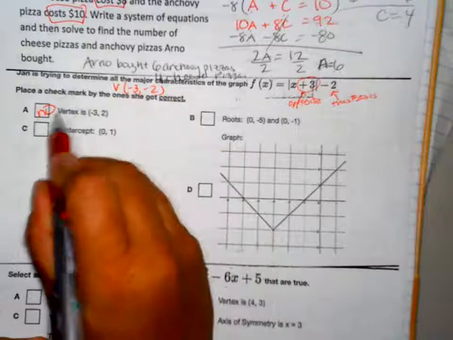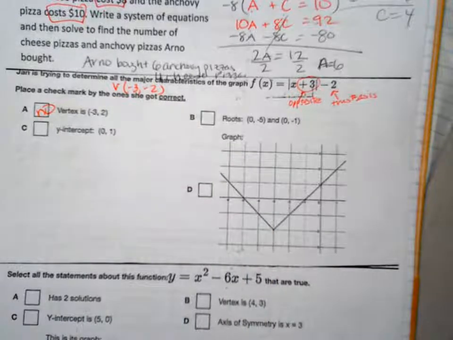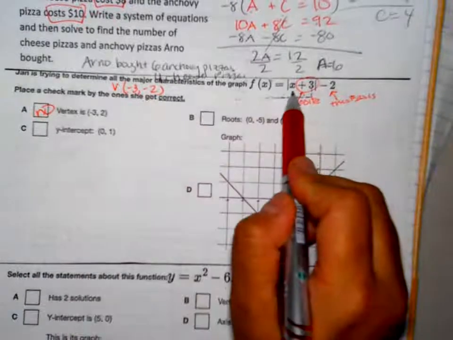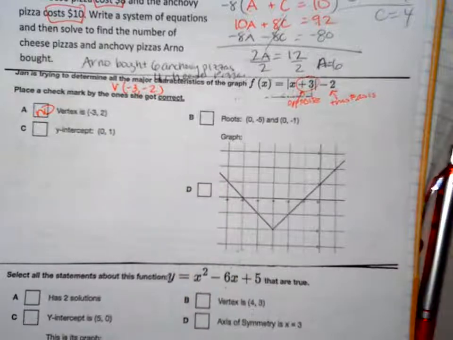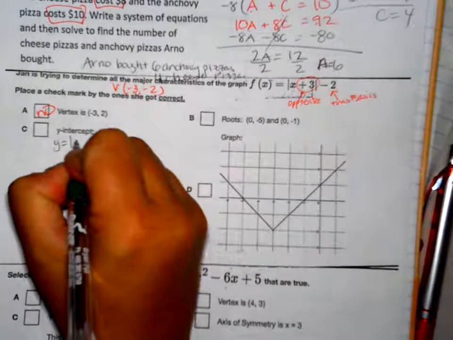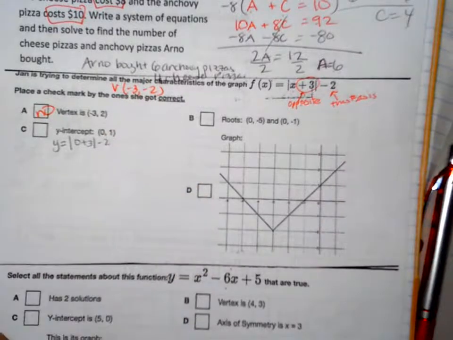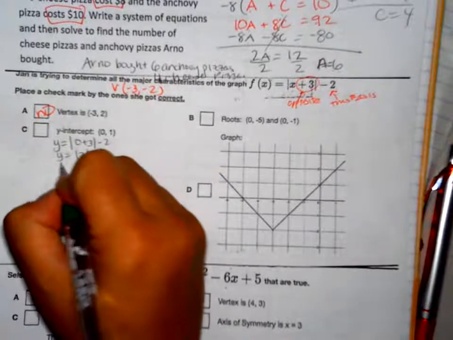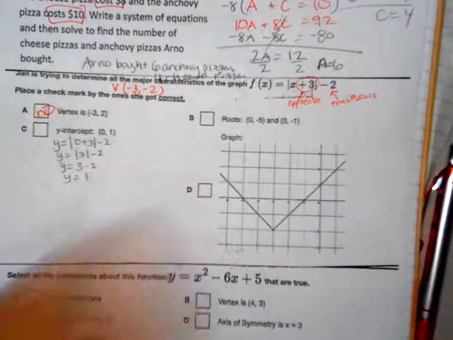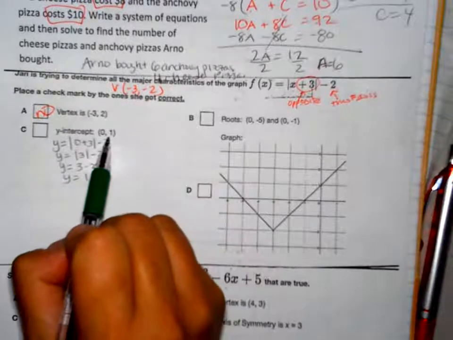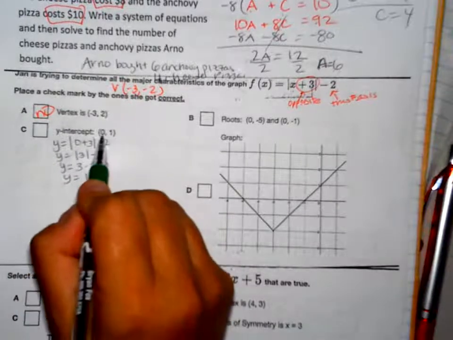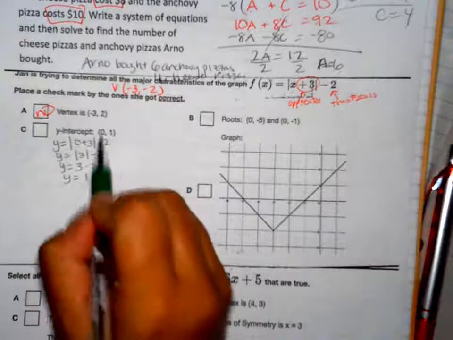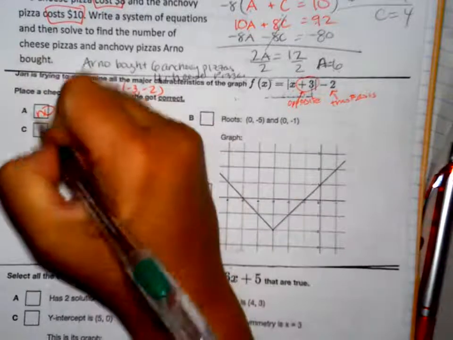Did you get that one correct? No. Let's look here. It wants a y-intercept. How do we find a y-intercept? We make x equal to 0. So y is equal to the absolute value of 0 plus 3 minus 2. Y is equal to the absolute value of 3 minus 2. Y is equal to 3 minus 2. Y is equal to 1. My y-intercept is at 0, 1. Yes, that's true, and they wrote it correctly. Do not get thrown off when they flip it around. So this one is a yes.